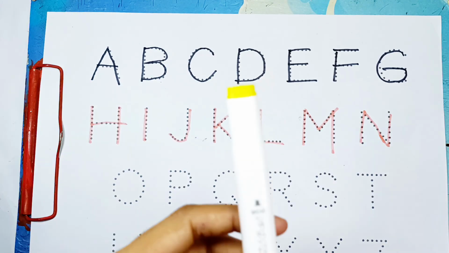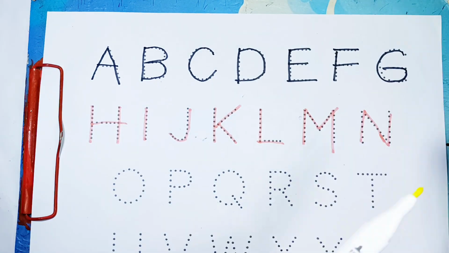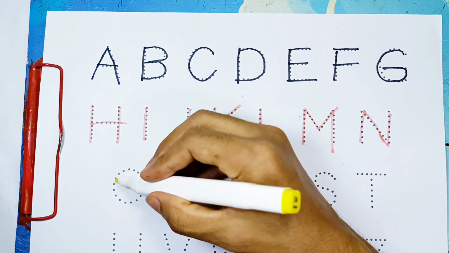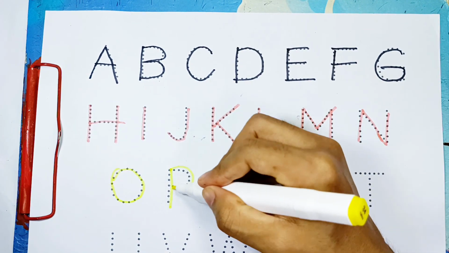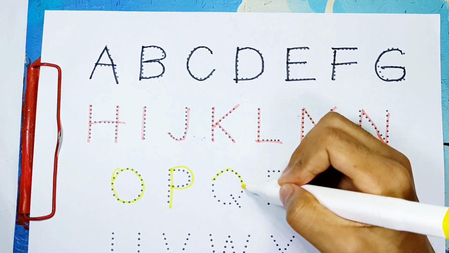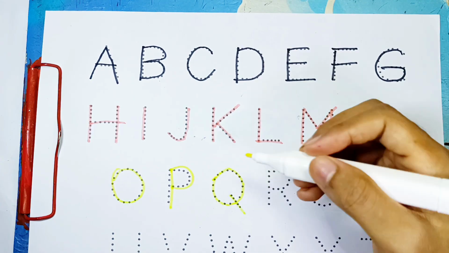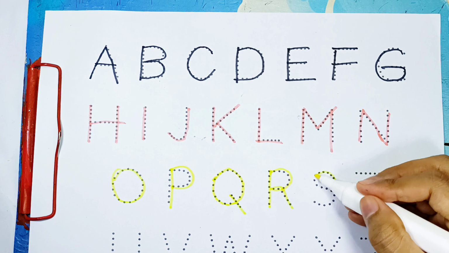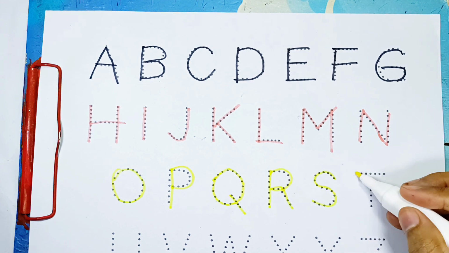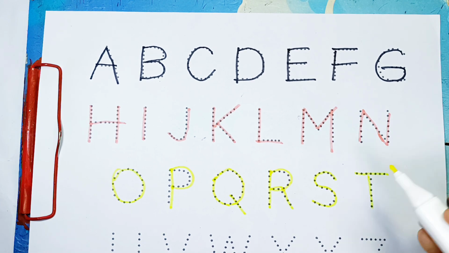Now we're using the color of yellow. Stay with us. O, P, Q, R, S, T. Kids, the next one is U.